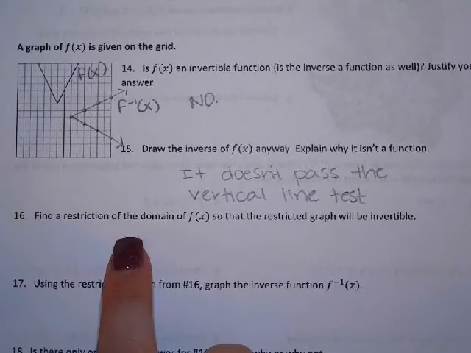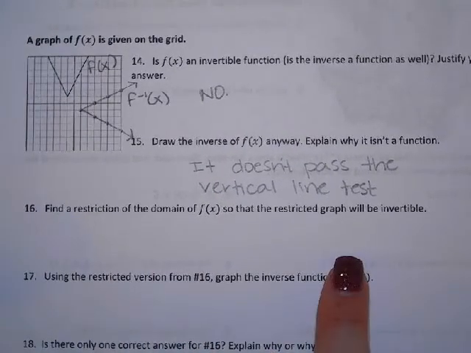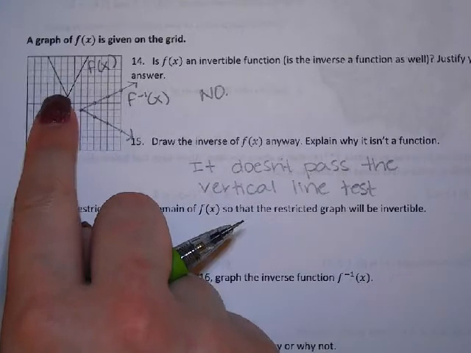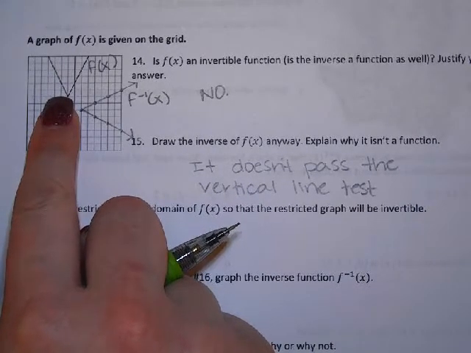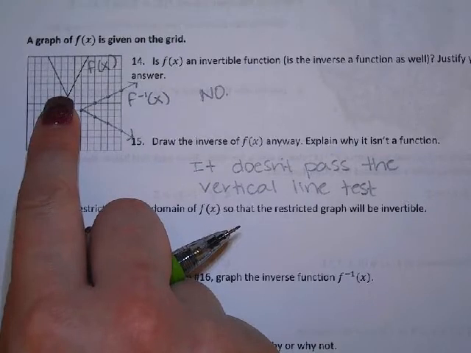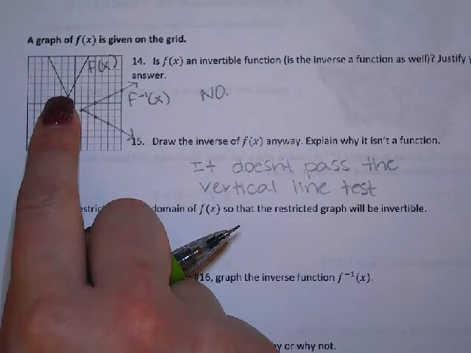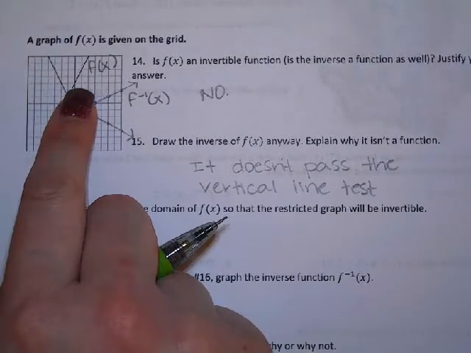All right, so they said to restrict the domain so that the restricted graph would be invertible. So we can't keep the whole V shape to have an invertible graph. You want to keep half of it. Now, most of you guys, I said it was okay if we just said, let's keep the left half, or let's keep the right half. But if we want to restrict the domain, how should we write that? Because right now the domain is -infinity to +infinity. It goes left forever, it goes right forever.